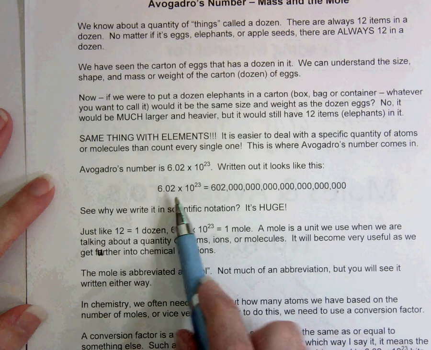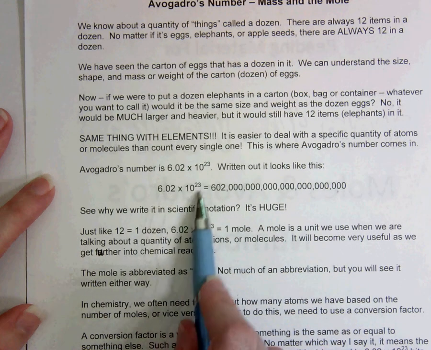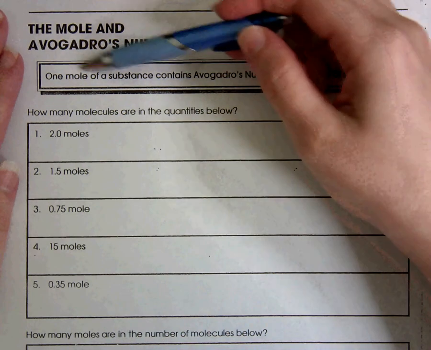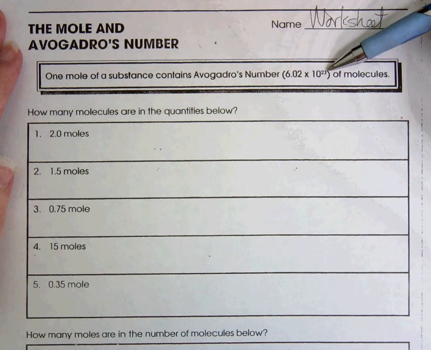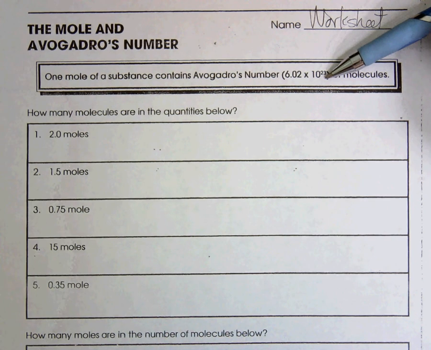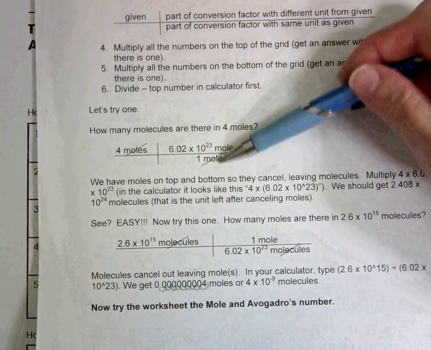In this case, we know that 1 mole is equal to 6.02 times 10 to the 23rd atoms or molecules or whatever. And that's here again, 1 mole is 6.02 times 10 to the 23rd. Since these two things are equal to each other, I can put them one on top of the other as a fraction, like this.